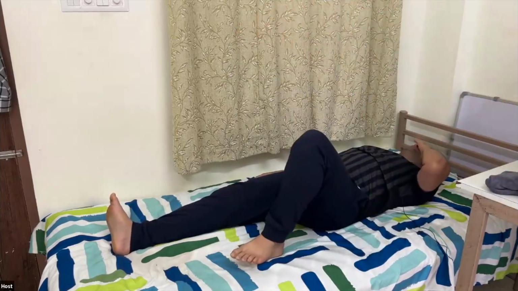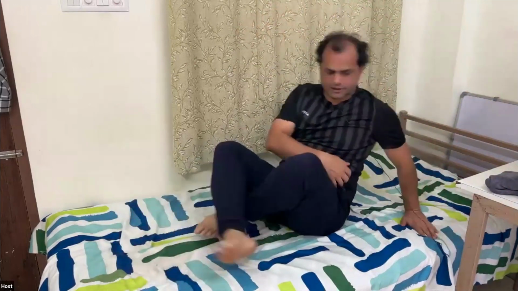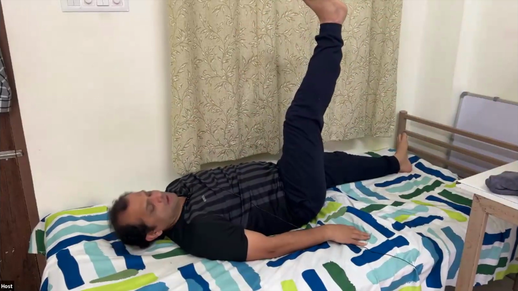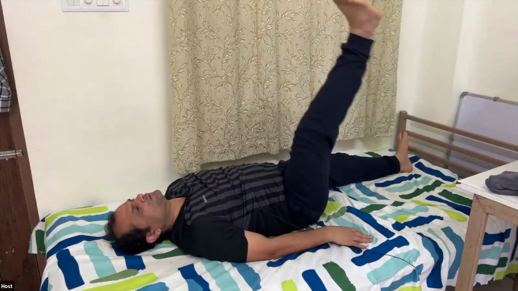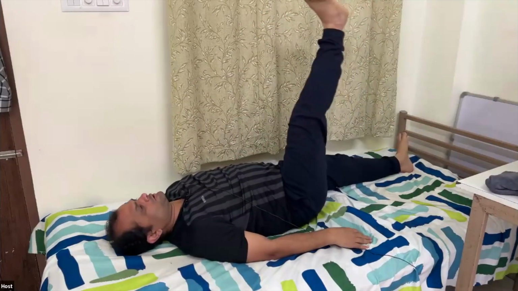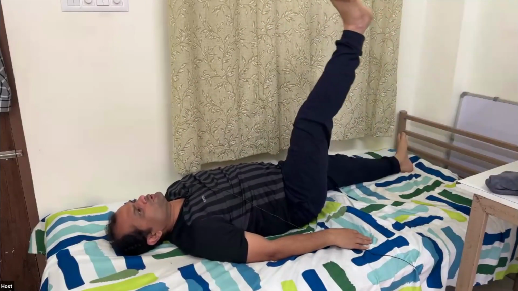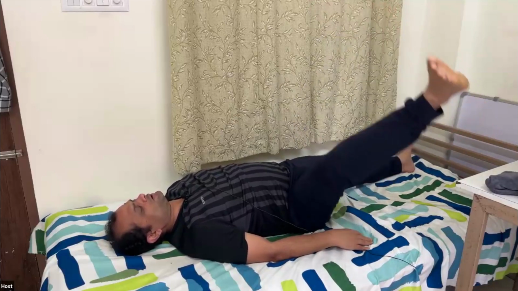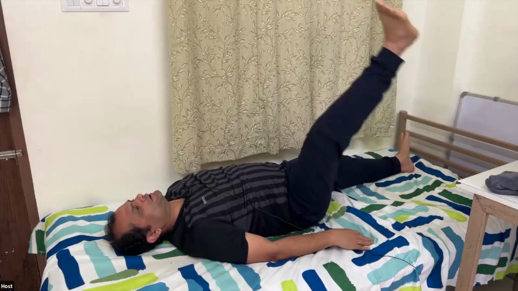Now do it with the other leg. Lifting the leg up and doing the 10. 1, 2, 3, 4, 5, 6, 7, 8, 9, 10.